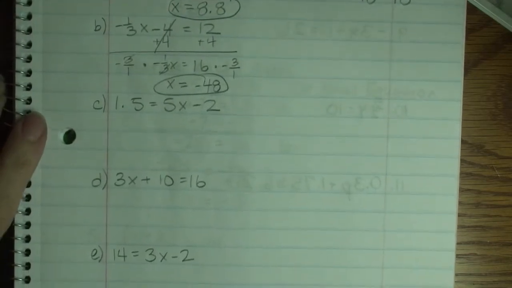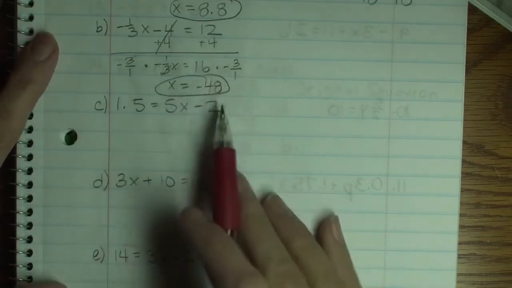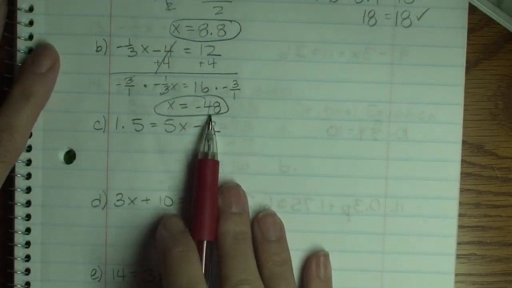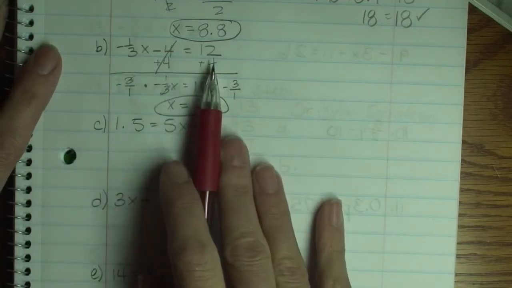I'm trusting that I'm getting the right answer because I've already worked these about 6 times. So again, if you want to check negative 48, you would put it in up here for x and make sure that it gives you 12.